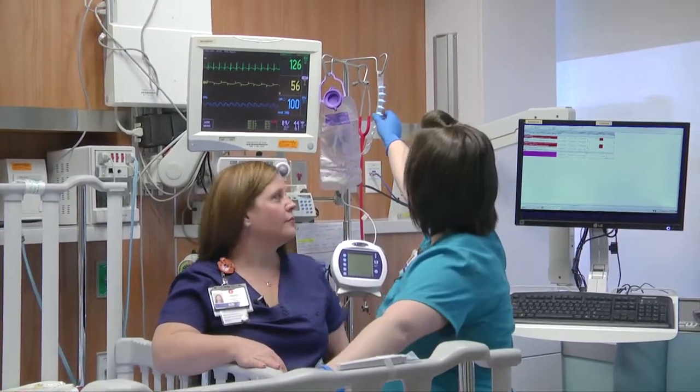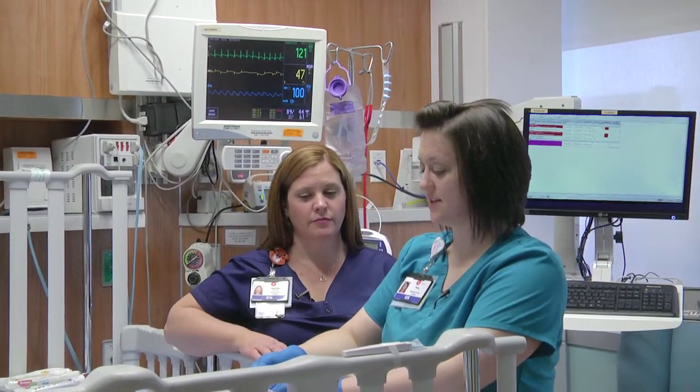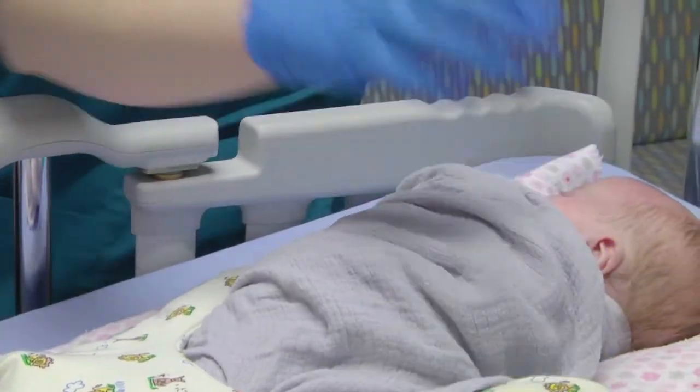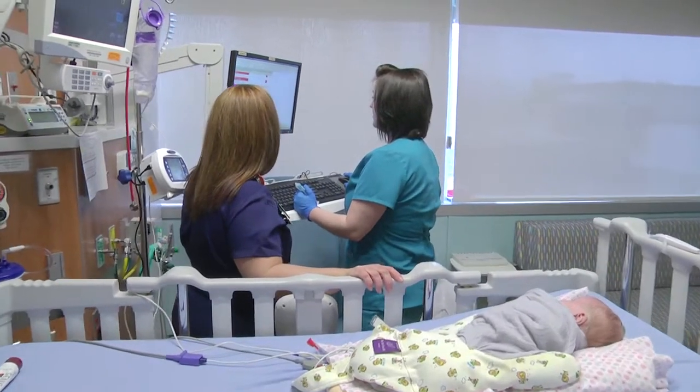Going to get my new cap. And how long does that dual cap need to be on? At least 5 minutes. Great. Perfect. And I'll come chart in real time.